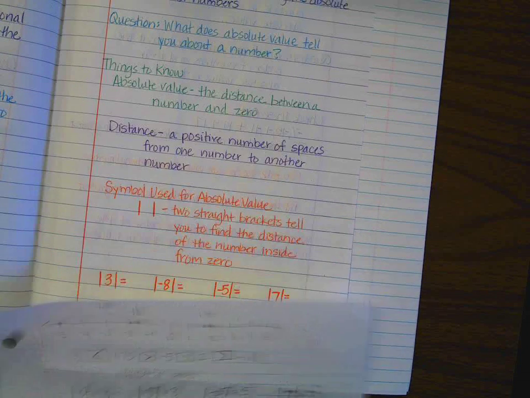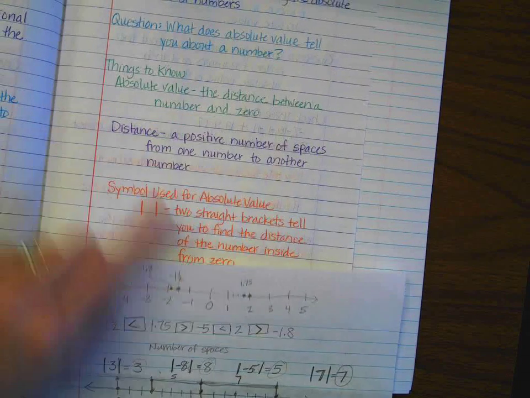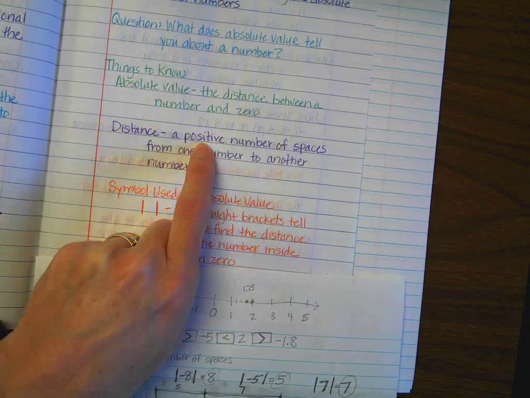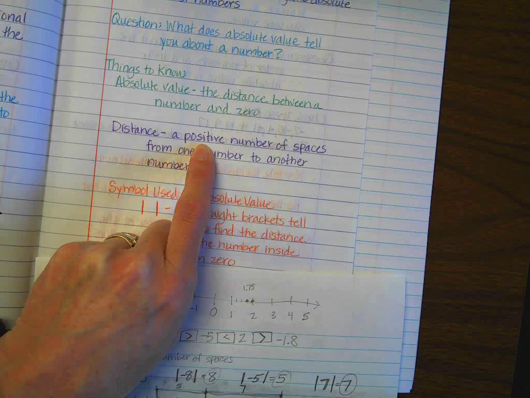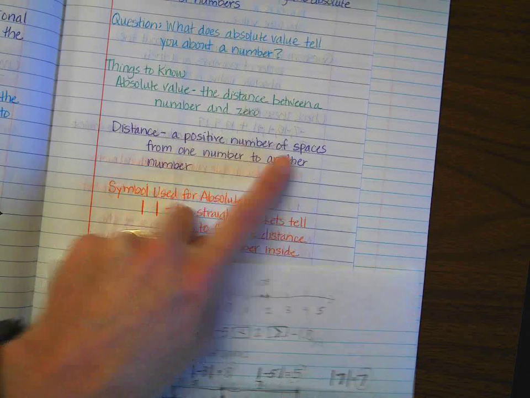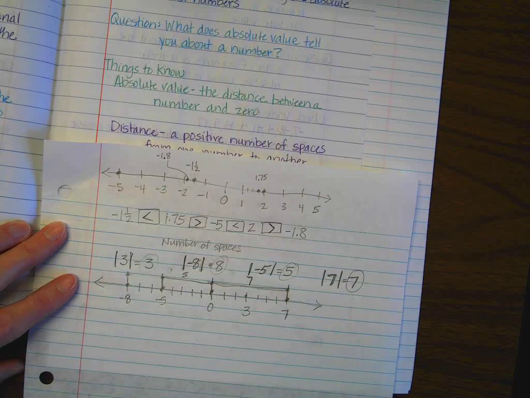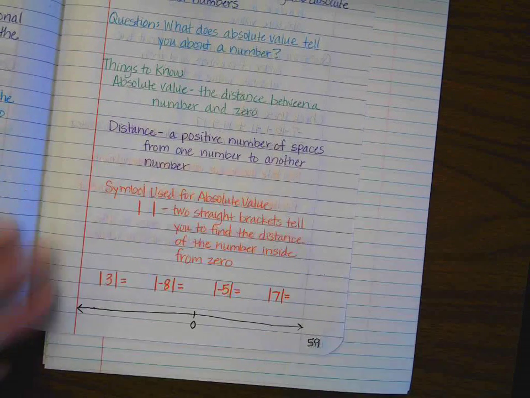So pretty simple to do. Remember that the absolute value is the distance between a number and 0, and that distance is always positive, always and forever, because we're counting the actual spaces. Let's go back to our goal.